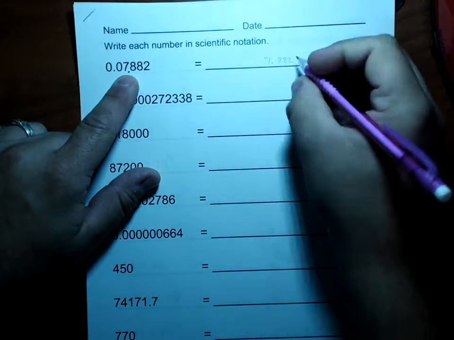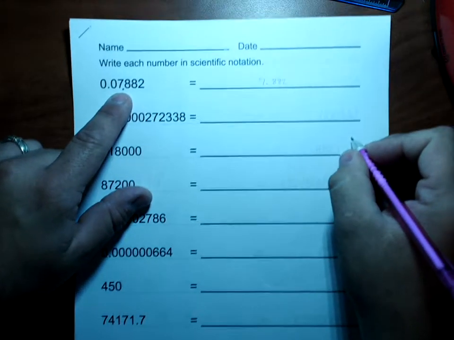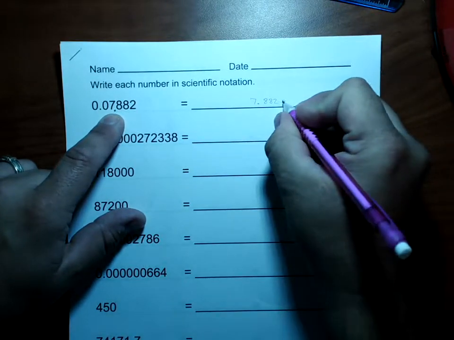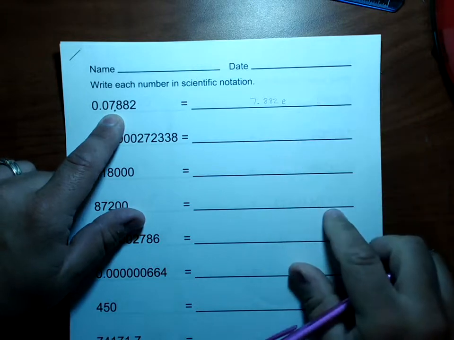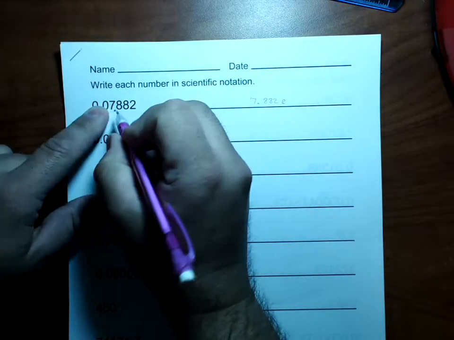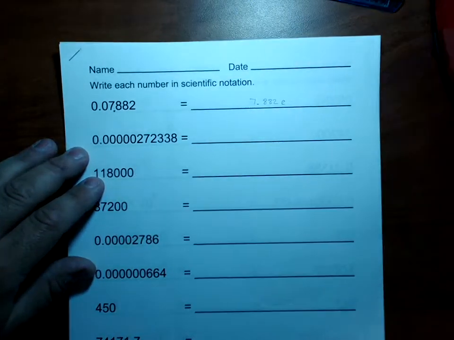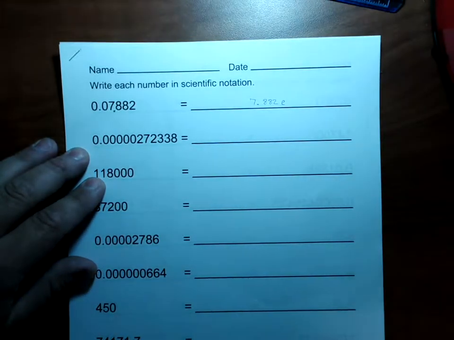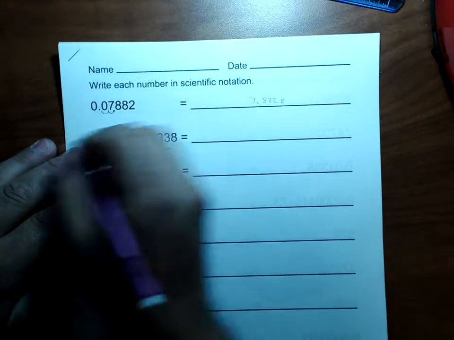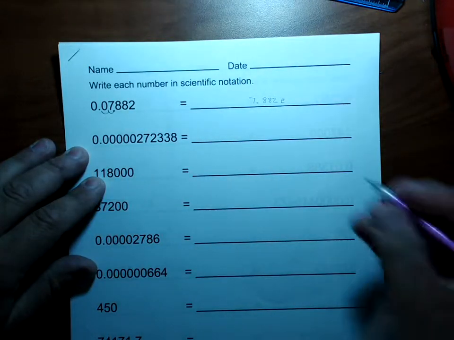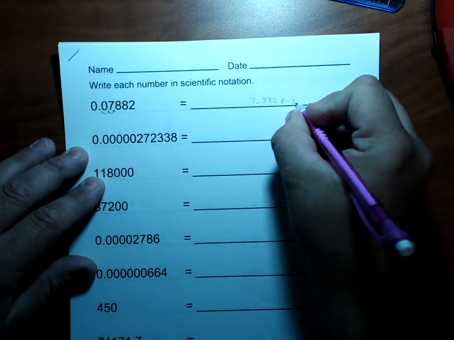Now you can either write it as times 10 or you can write it as E, because that's what I do. I use the shortcut. Now I'm going to count from my new decimal to my original decimal. So 1, 2. Now since I went left on a number line, left is negative, so that's -2.